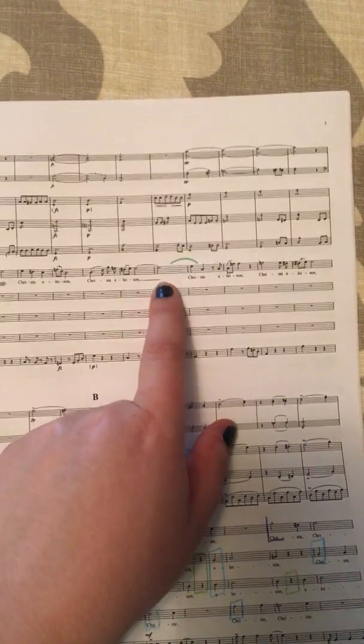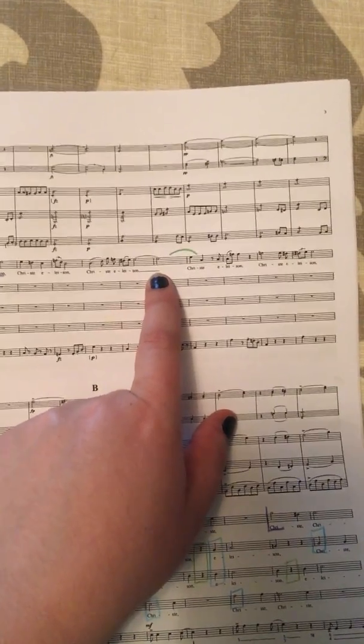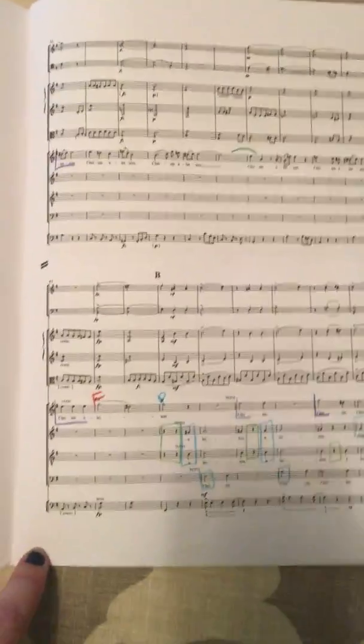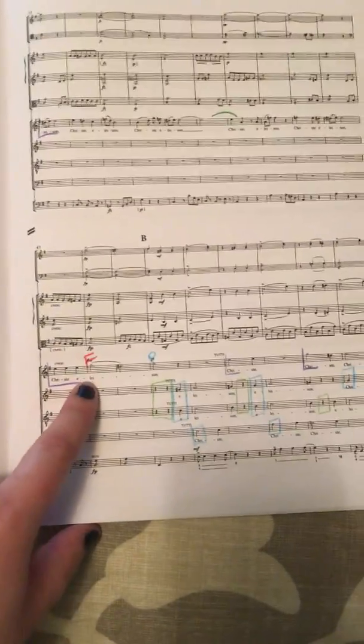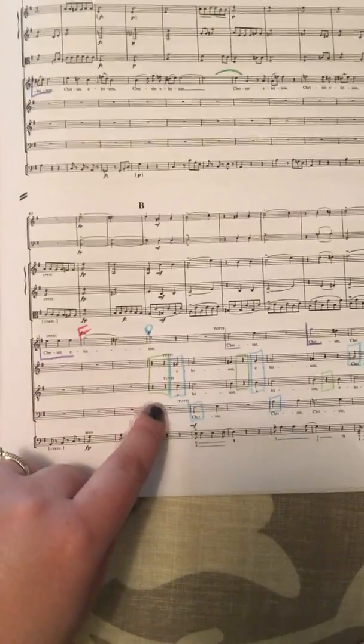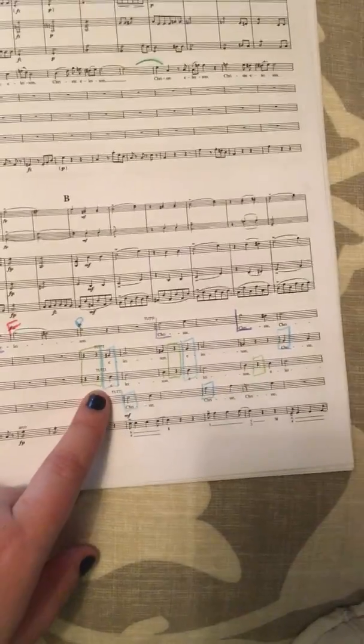I noticed especially that in the recordings that I listened to, the soprano did not stop and continued into this measure right here. Down at the bottom, there's forte for the soprano solo, and then she goes down to piano, and then 2 beats of rest before the entrances start.